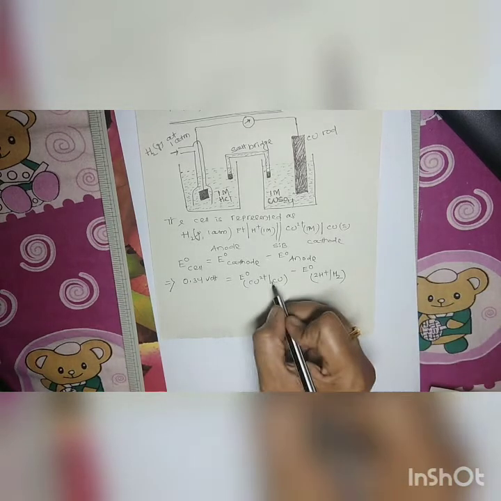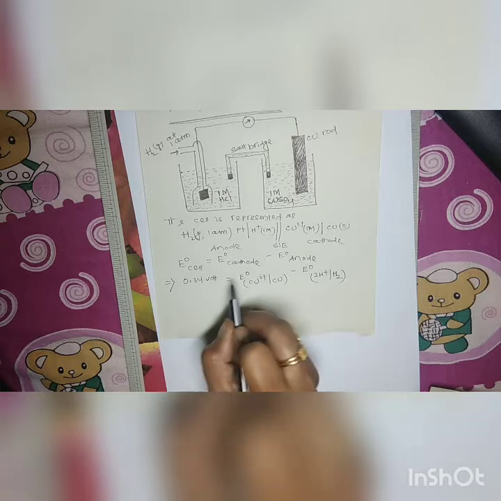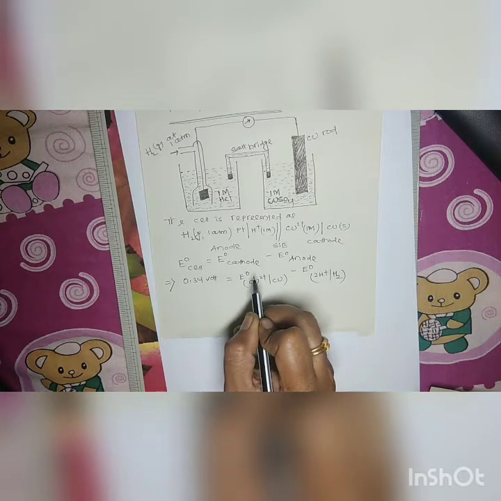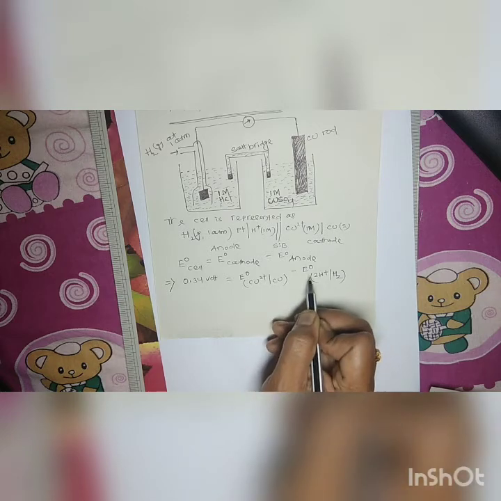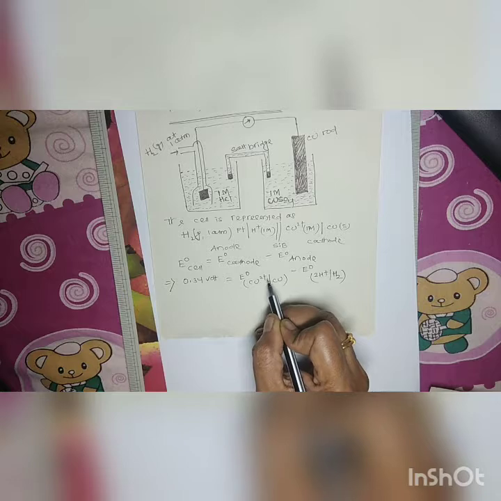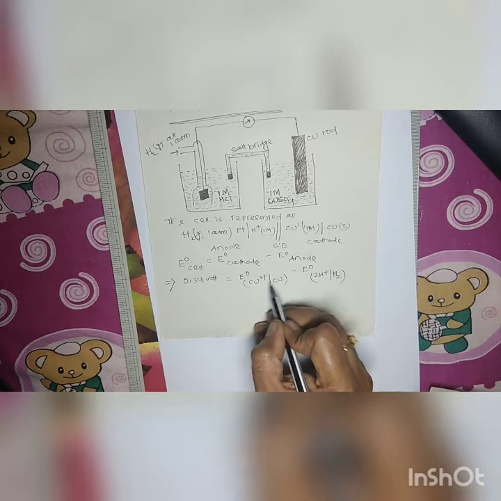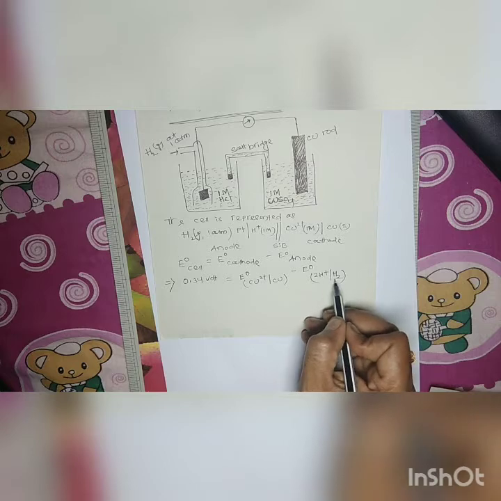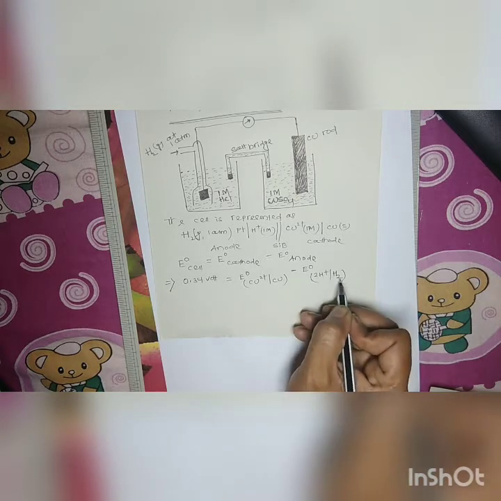I hope you are observing that when EMF or E naught cell calculation is done, the cathodic and anodic parts are presented in the form of reduction reaction. Just observe, here it is in the form of reduction, here also it is in the form of reduction, because this is as per the modern IUPAC system.